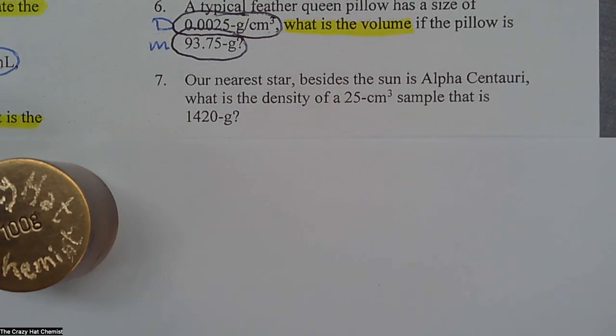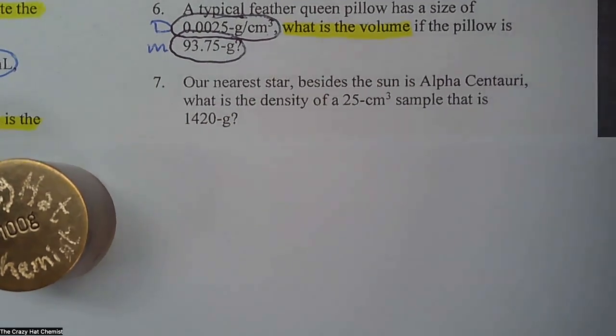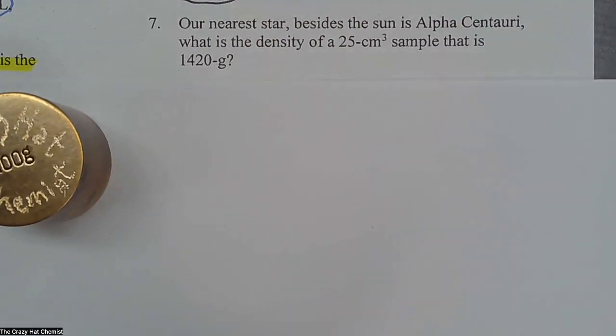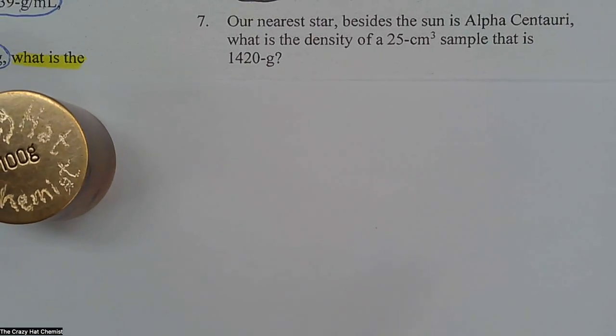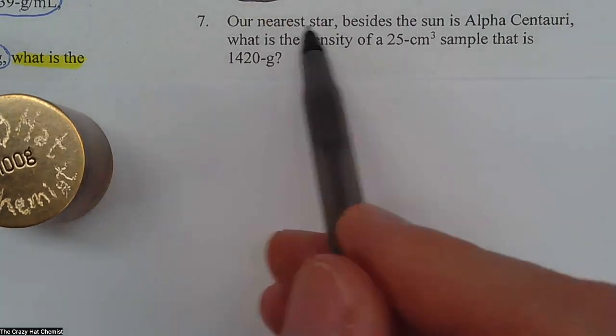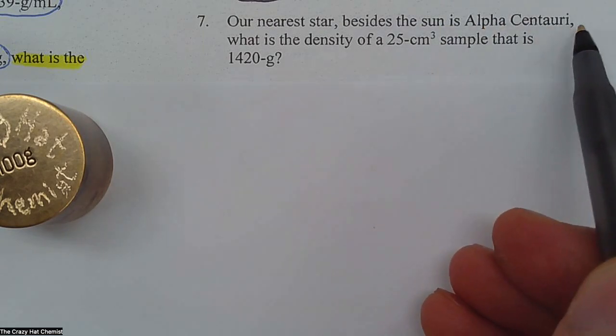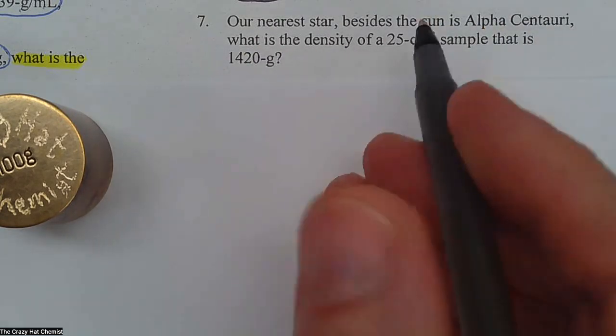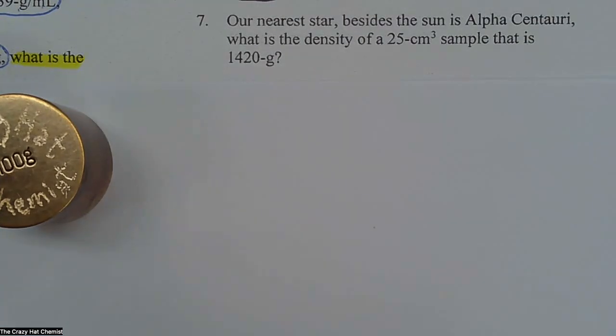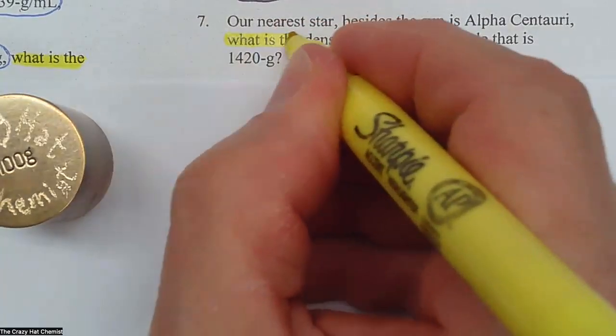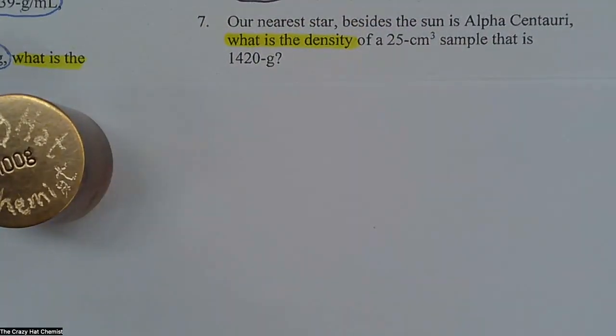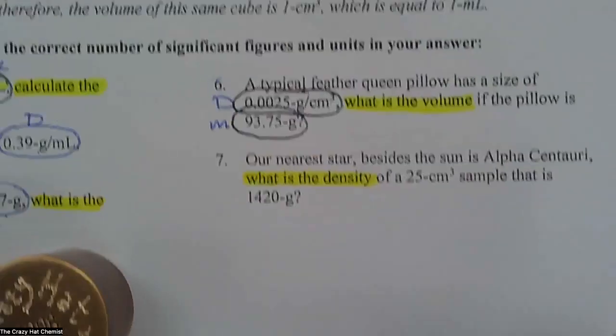Number 7, let's scroll this up so we're just looking at number 7 and focusing on that one here. All right, perfect. It says our nearest star besides the sun is Alpha Centauri. What is the density? So let's highlight that. That's our question. What is our density? From that, actually, we should be writing down the density equation.